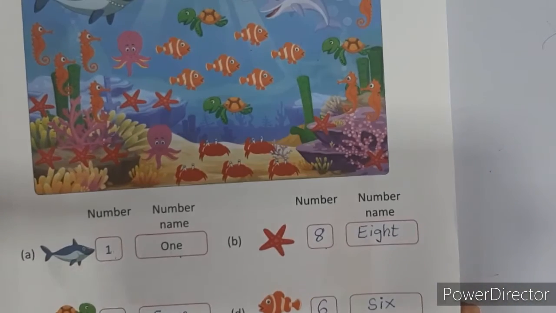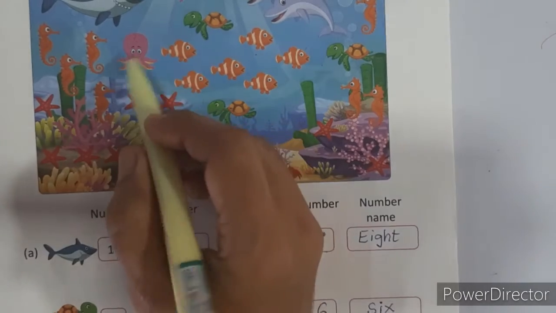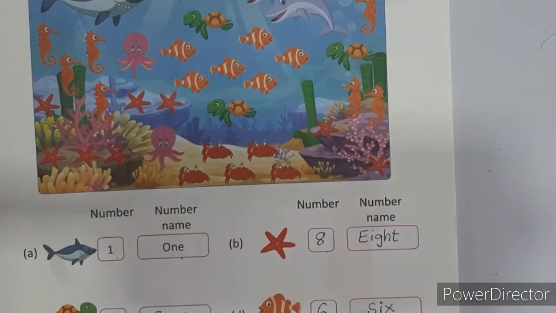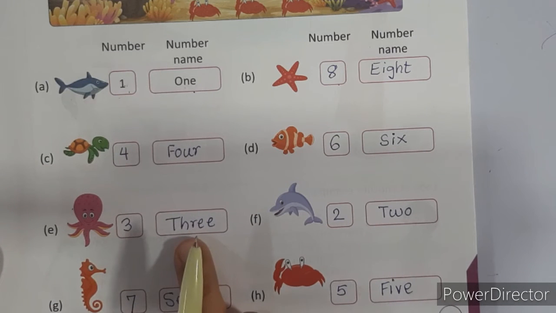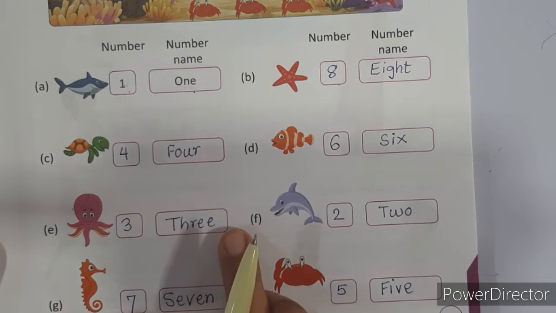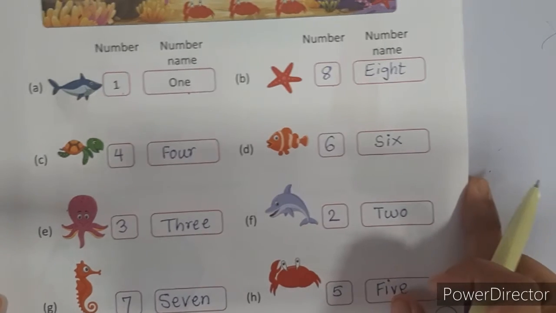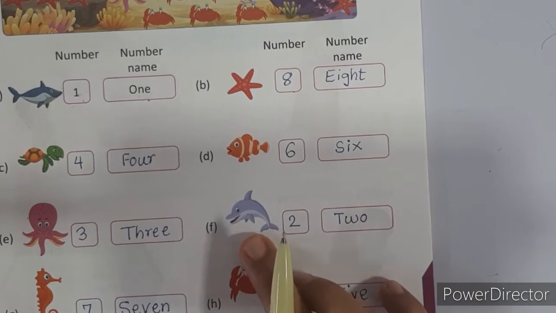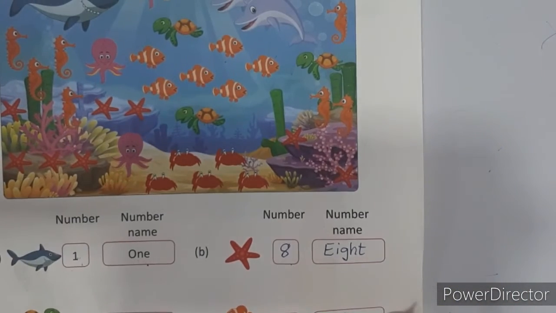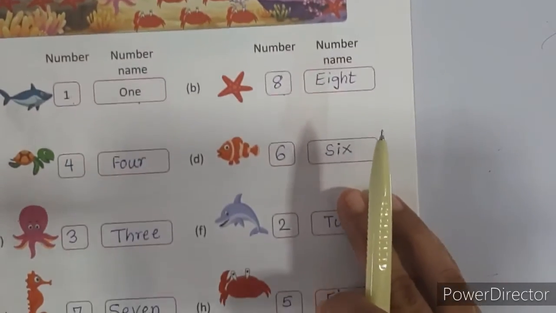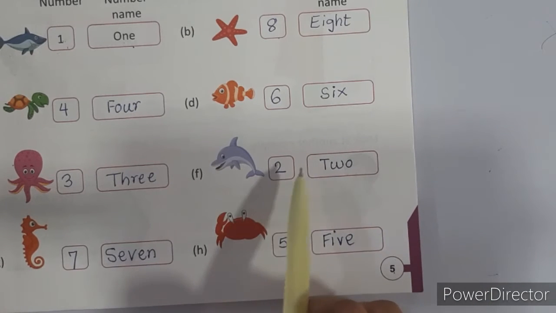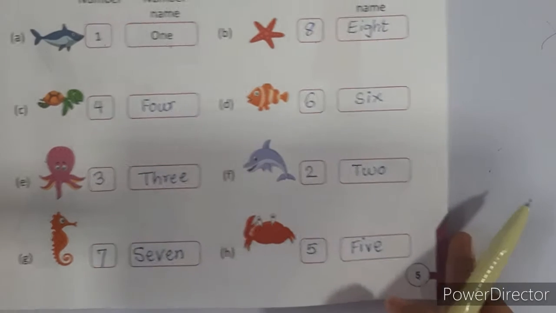Octopus, again to your main picture, and you can see 1, 2 and 3 octopus. So you have to write 3 and the number name THREE, 3. Go for the next picture of dolphin. So again to your main picture, you can see 1, 2. 2 dolphins are there. So write 2. TWO, 2. Now go for the next picture.